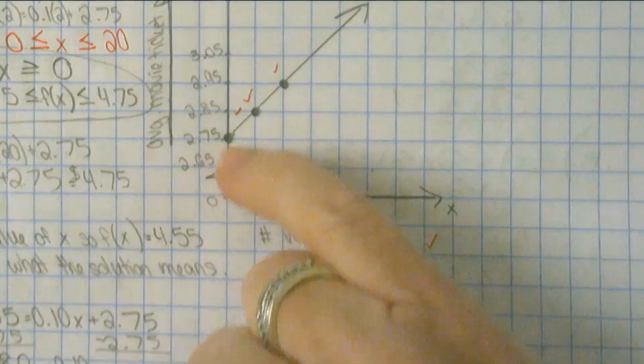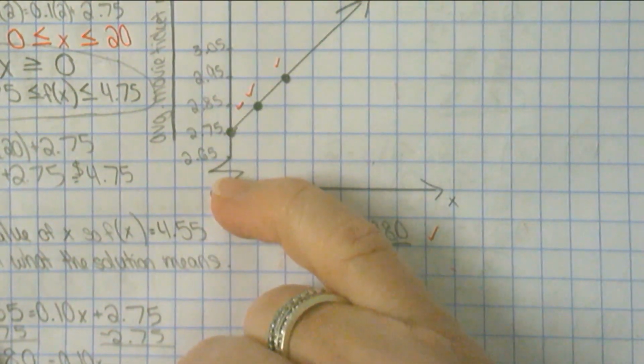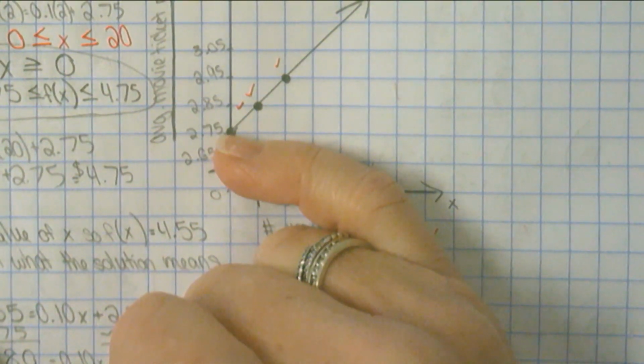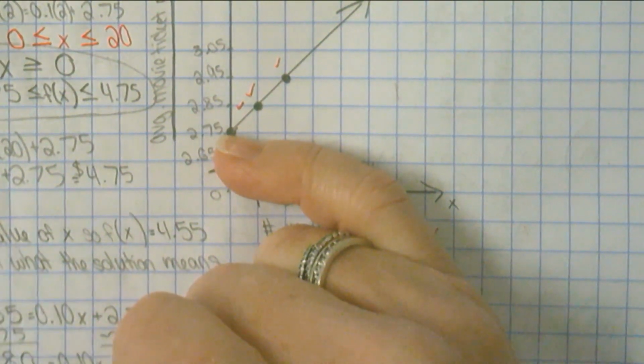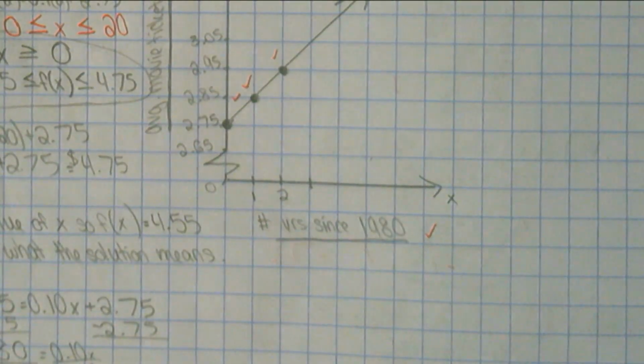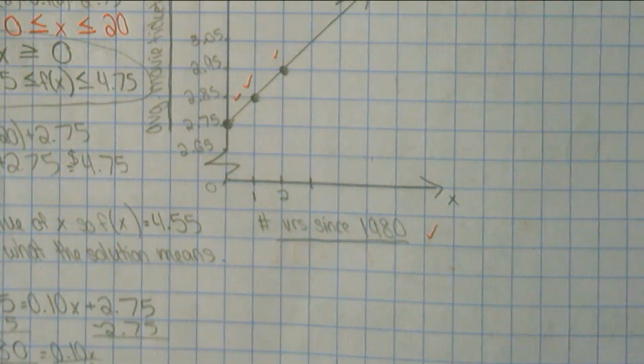Because I want to count by such a smaller increment, I can do a graph break here. If I started at 2 and I'm counting by ones, you're not going to do a graph break, right? But because I'm starting at 2.75 and I'd like to count by 0.1 between each one, making a graph break would be a really good idea. The time that you do graph breaks is when you have a y-intercept and your slope is positive.